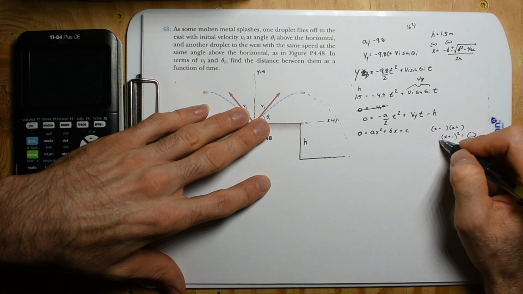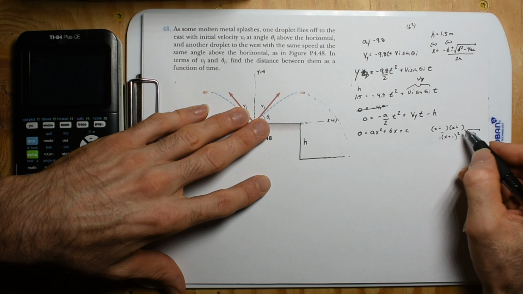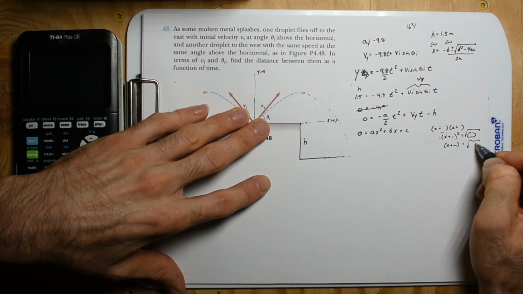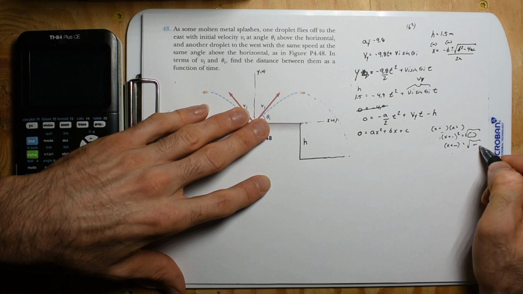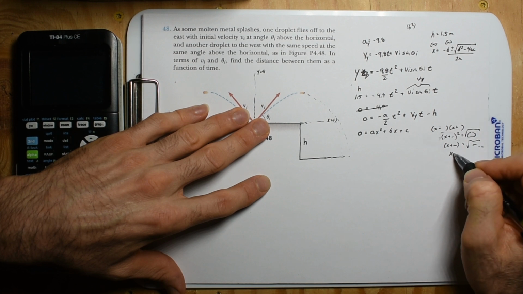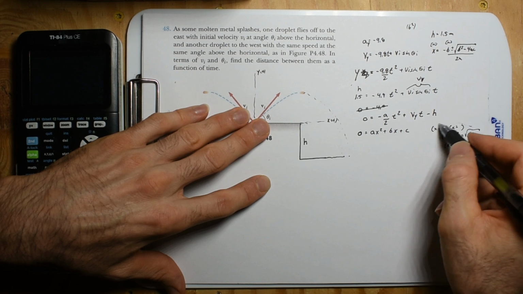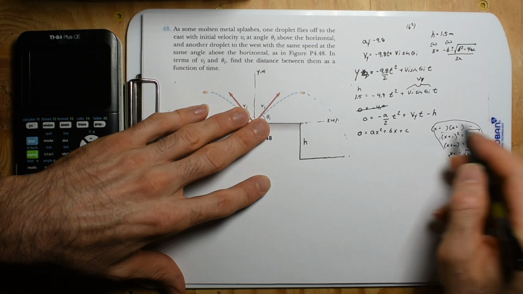Then we can take the square root of this and the square root of that, and we'll have x plus something is equal to the square root of something, and then we can just subtract that little thing. So we'll have x is equal to the square root of something minus that. That's the general gist of what you're trying to do.